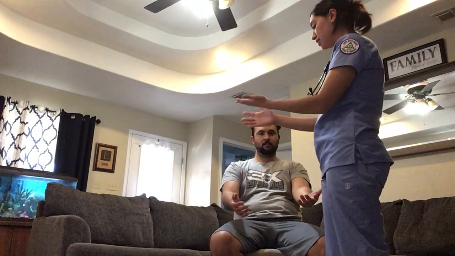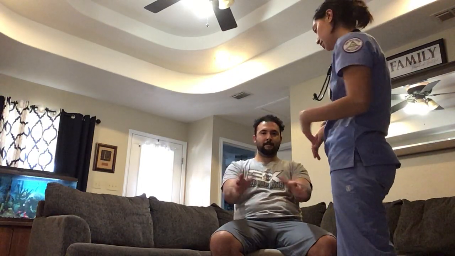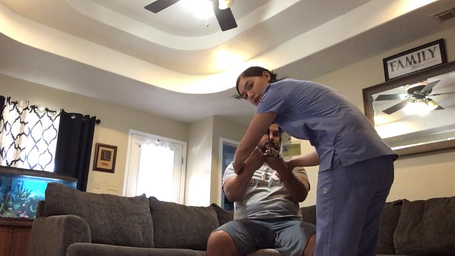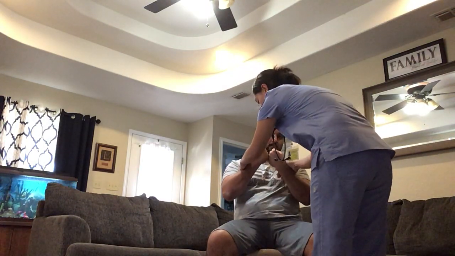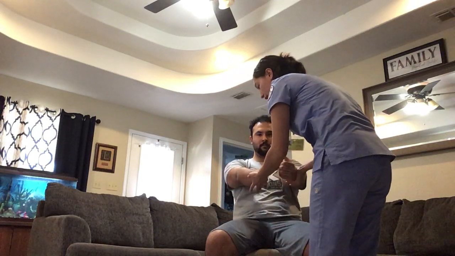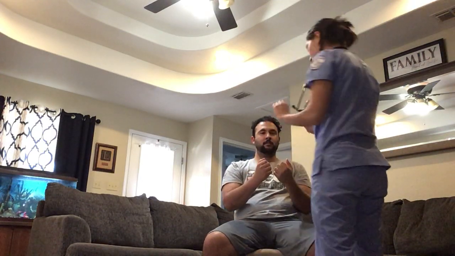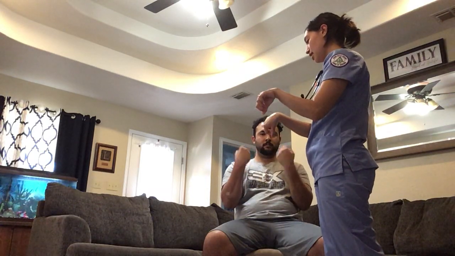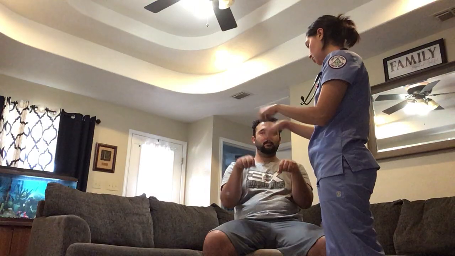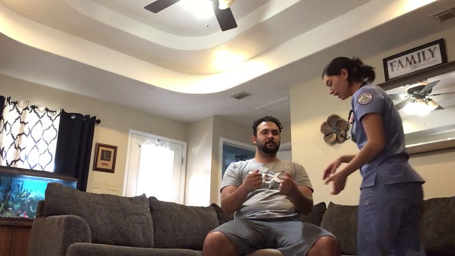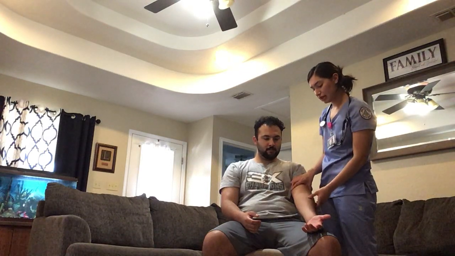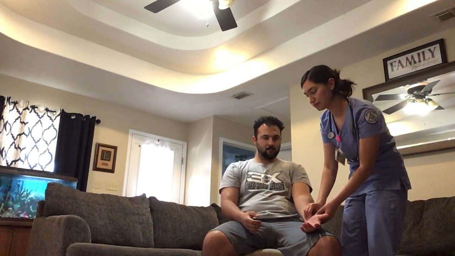I'm going to ask my patient, can you go ahead and do this for me, please? Good. Now I'm going to ask my patient to pull towards himself. Okay, and then push. All right, good. Now I'm going to ask you to perform range of motion with your wrist, going like this, and like that, and then like this. Okay, that's good. So now I'm going to feel for the brachial pulse and the radial pulse. All right, good.